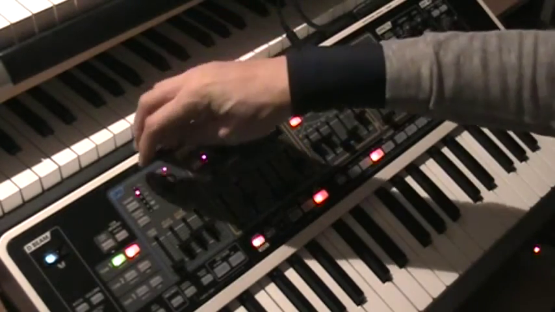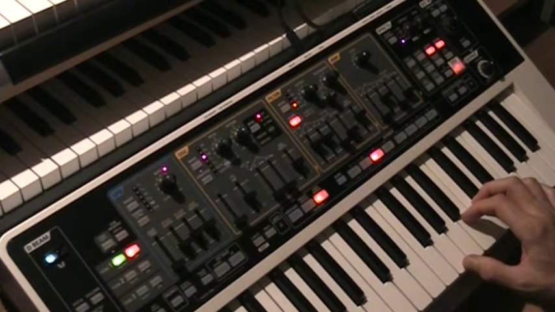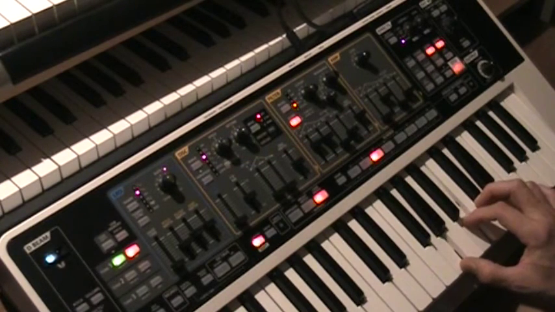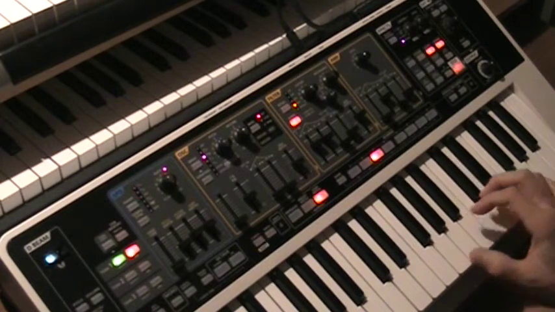So my LFO now is controlling, the modulation lever is controlling my LFO. So as I move the lever forward, I get my vibrato.